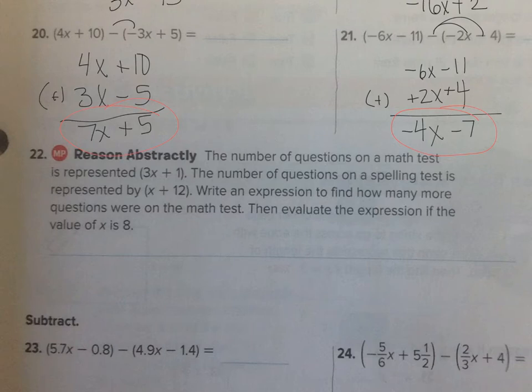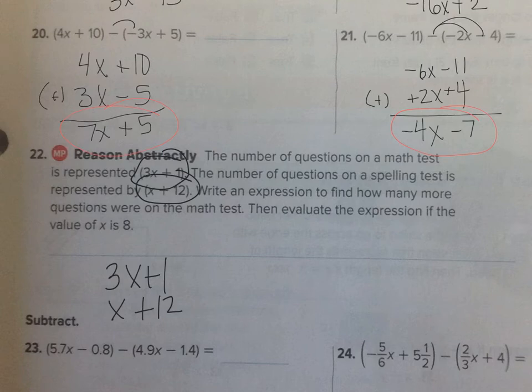For the word problem on number 22, it reads, the number of questions on a math test is represented by 3x plus 1, and the number of questions on a spelling test is represented by x plus 12. Write an expression to find how many more questions were on the math test. So when I am finding out how many more were on the math test, I will be subtracting the math test minus the spelling test. So I have to first write an expression to find how many more questions were on the math test.